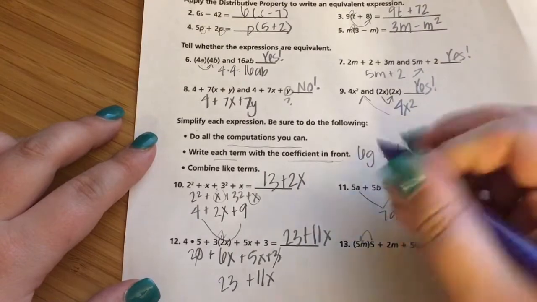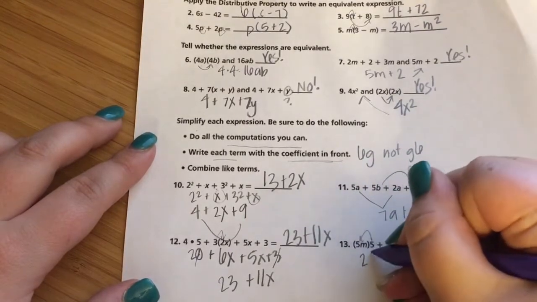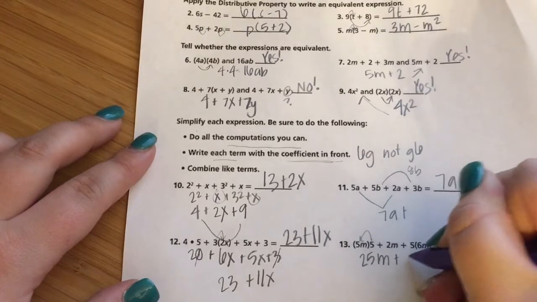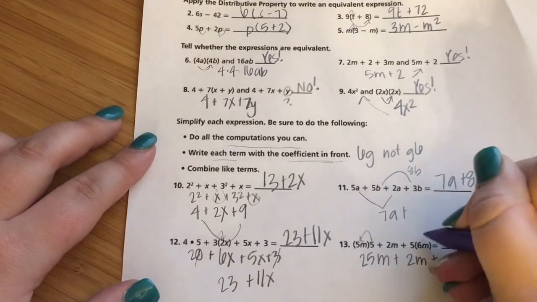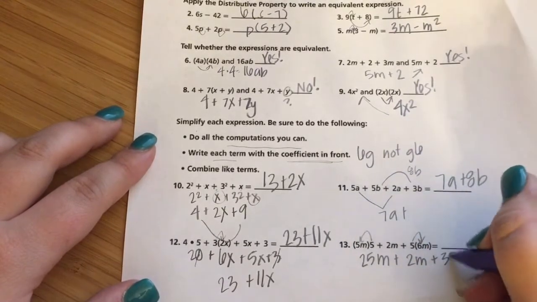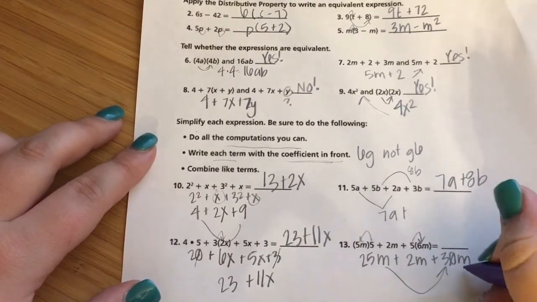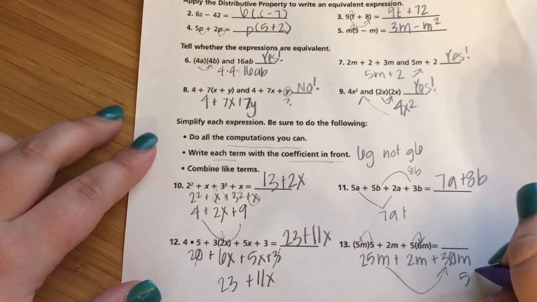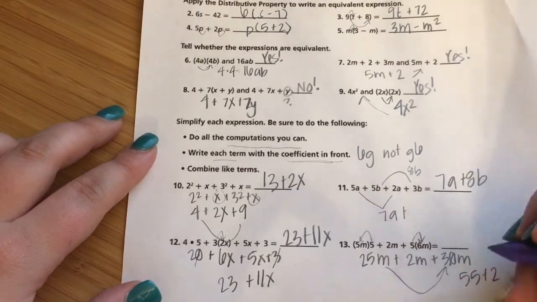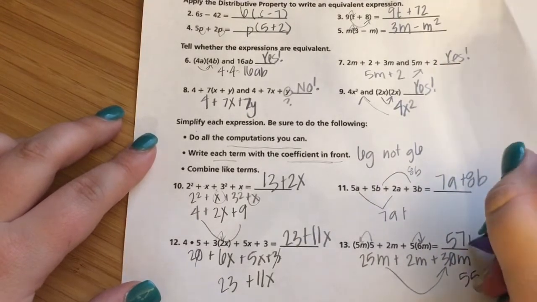Now I got to distribute. The 5 to the 5m is 25m plus 2m plus 5 to the 6, 30m. I combine like terms, which is all of them. 25 and 30 is 55 plus 2 is 57m.